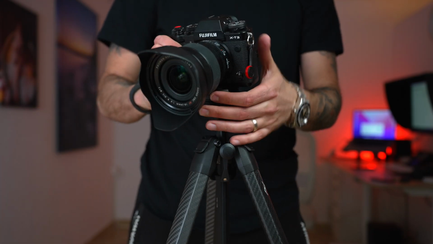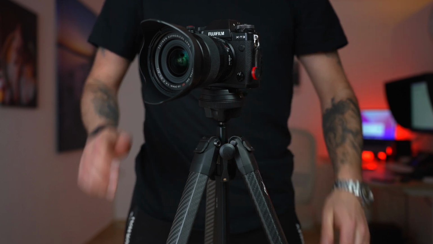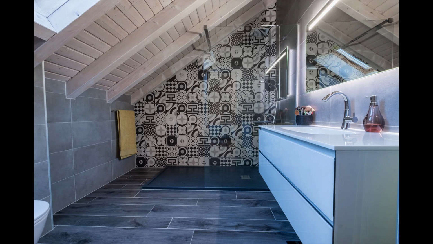The next step is to put the camera on a tripod. Set it to waist level, roughly. You don't want to go too high, you don't want to go too low, so that you keep a good perspective. One thing you need to make sure here is that your lens is parallel to the floor.